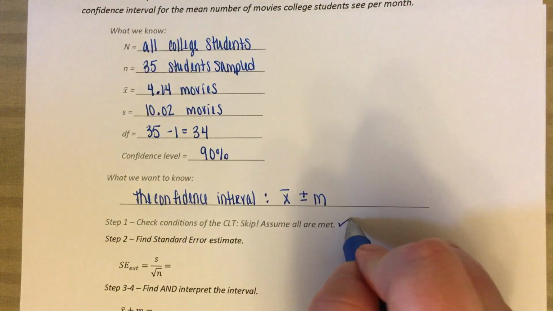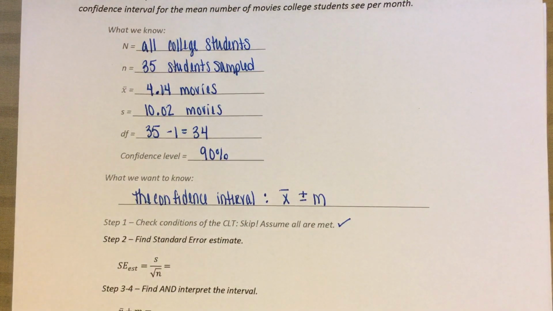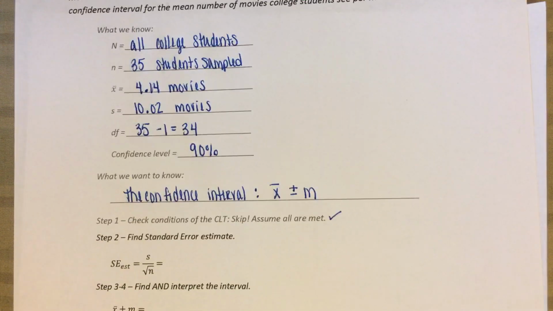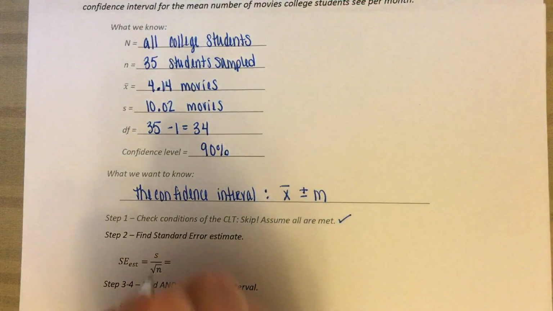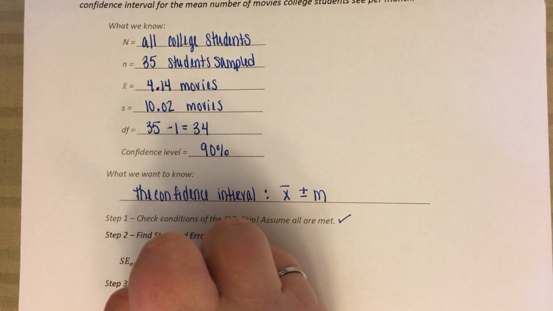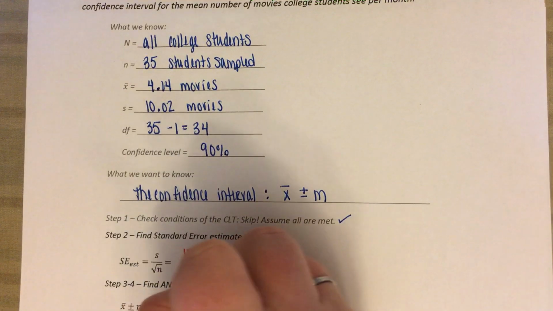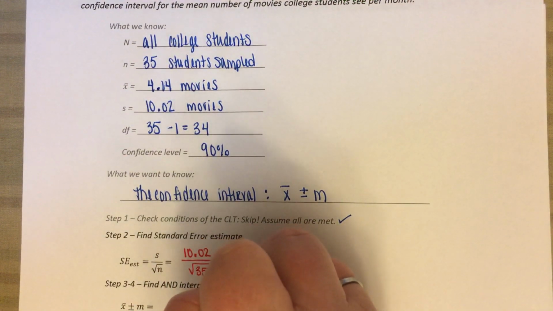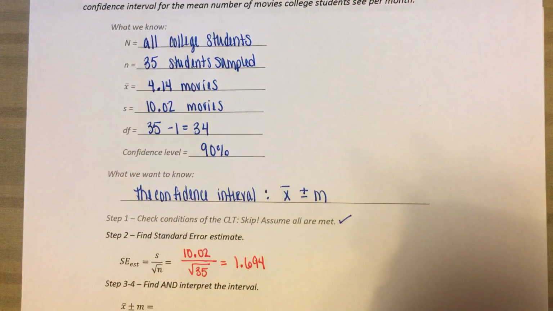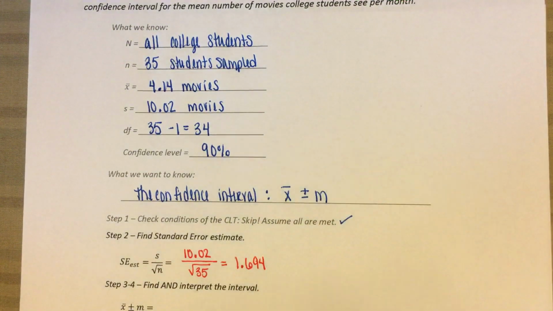Again, we're going to skip all of our conditions. Our sample size is larger than 25, so we're going to assume that we're good. We're going to find our standard error. So our standard error, 10.02, because that's our standard deviation, divided by the square root of 35, gives us 1.694. And then we're going to go to StatCrunch.